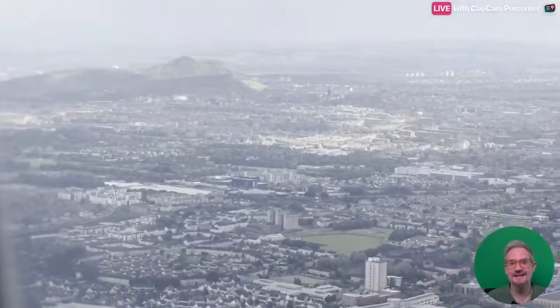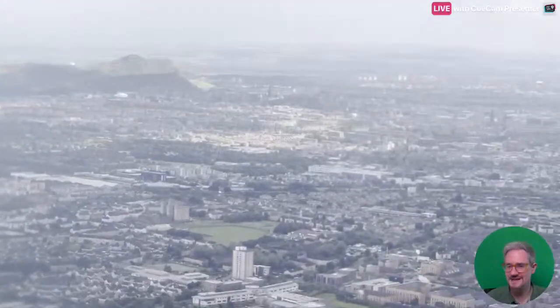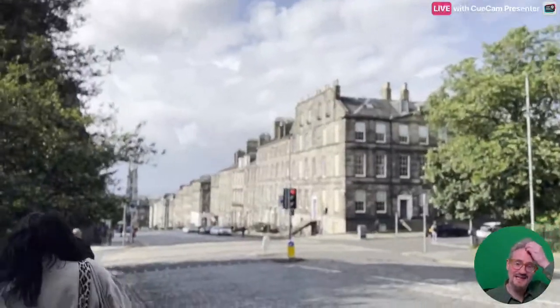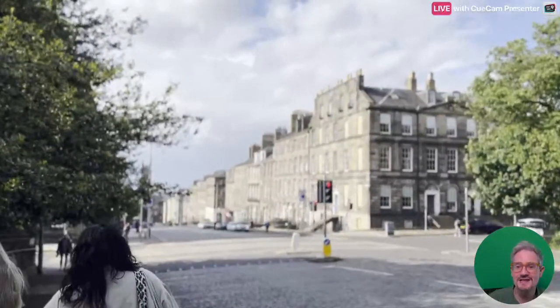And then here's Edinburgh coming down. You can see Arthur's Seat there. Coming down over Edinburgh, and then it was just a frantic run through to try and get home in time to present to you this live stream.